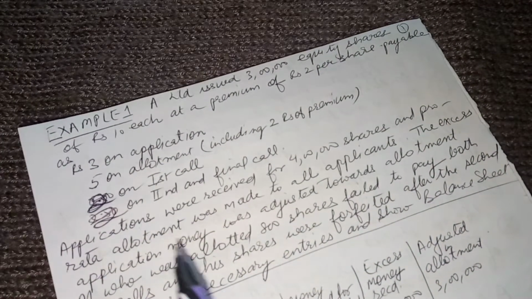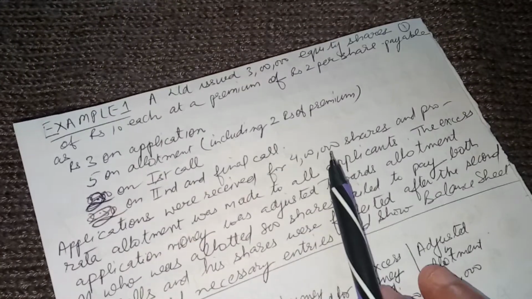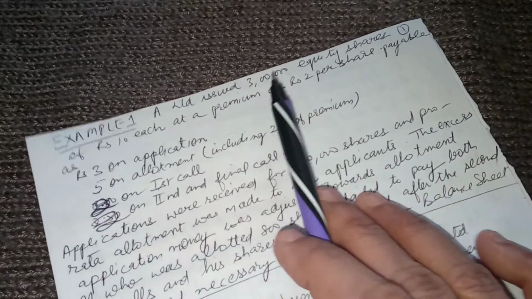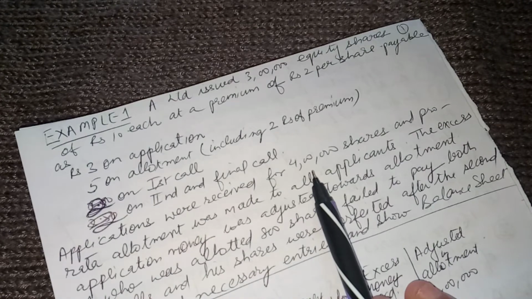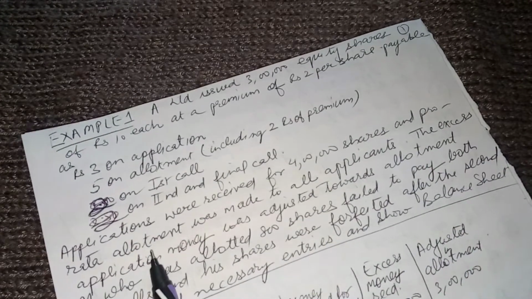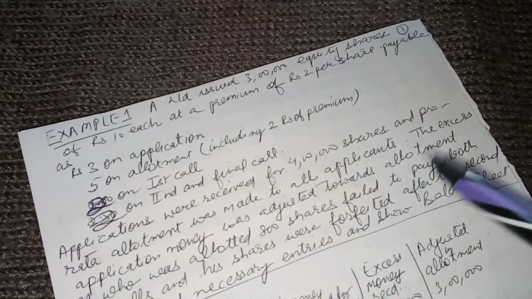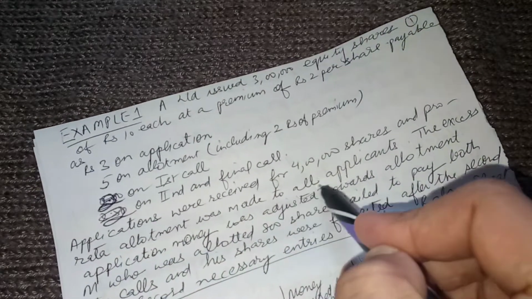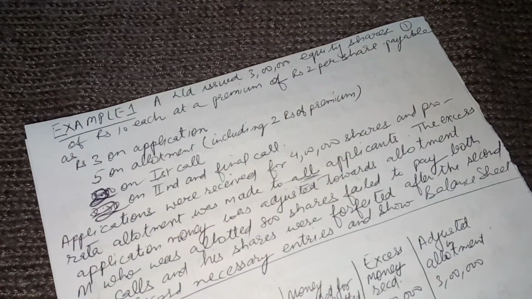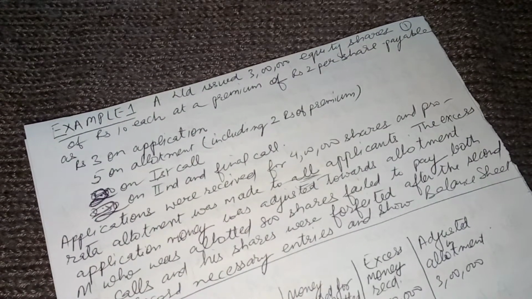Now applications were received for 4 lakh shares. There were 3 lakh shares but applications were received for 4 lakh shares, and pro rata allotment was made to all the applicants, meaning nobody's application was returned. The pro rata or proportionate allotment was made to all the applicants.